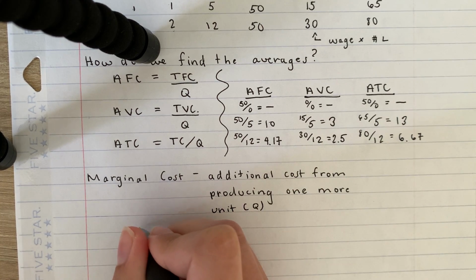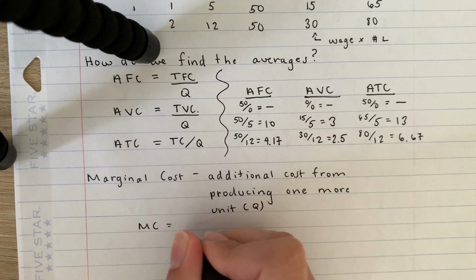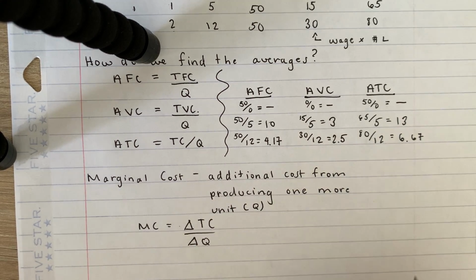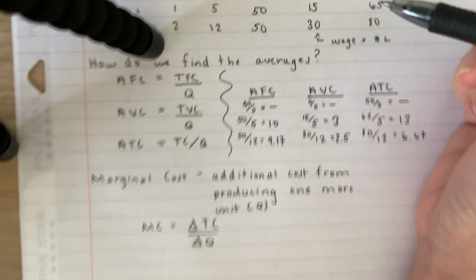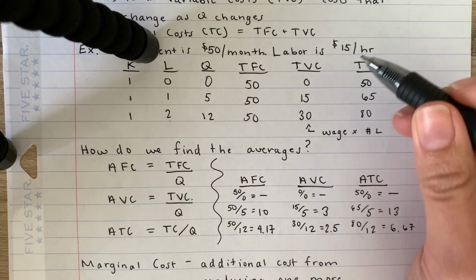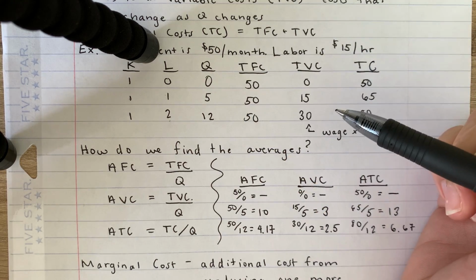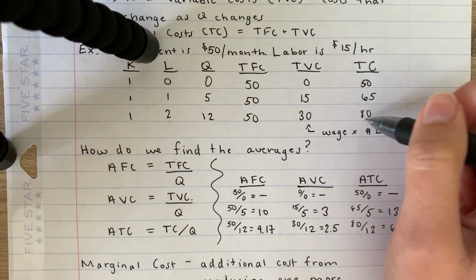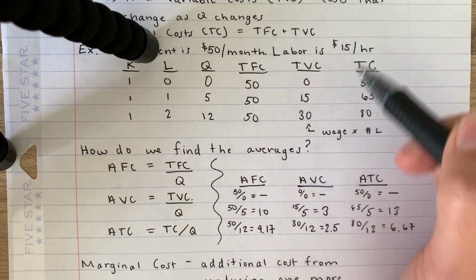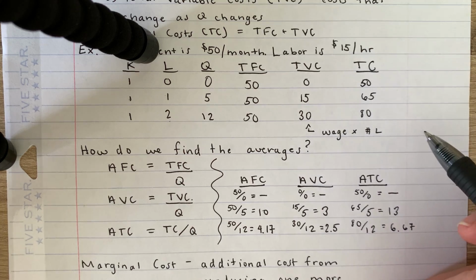And then the formula for that, marginal cost is equal to the change in total cost over the change in Q. So for here, if you were to calculate the marginal cost, it would just be 65 minus 50 divided by 5 minus 0. And then you can do that again, so 80 minus 65 divided by 12 minus 5. It's just a pattern that follows as you go further down.